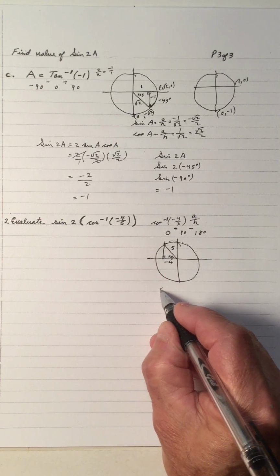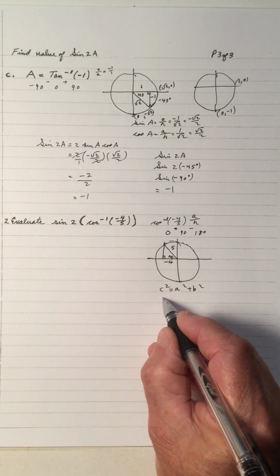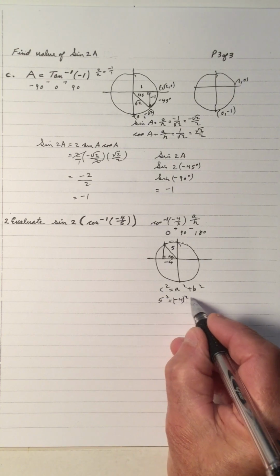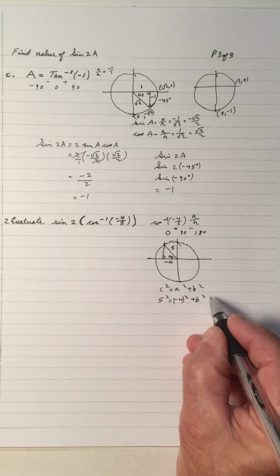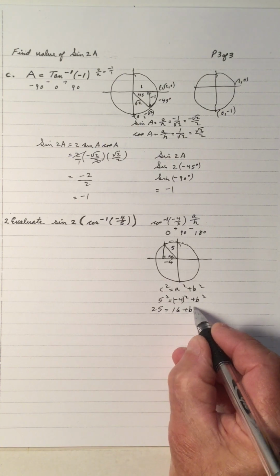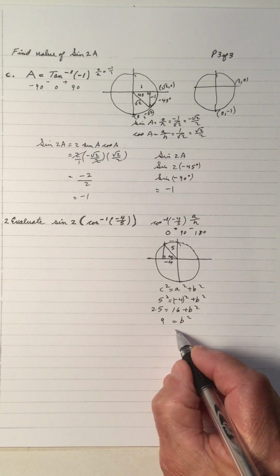And we work out the Pythagorean again. C squared is a squared plus b squared. So we got 5 squared, negative 4 squared, and b squared, which could be the y. 25, 16, and b squared, 25 minus 16 is 9.